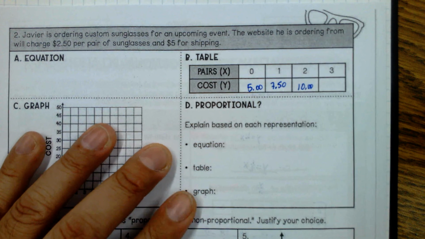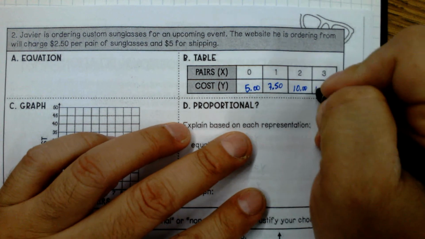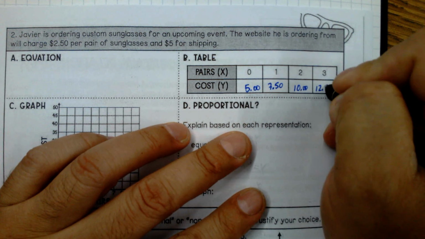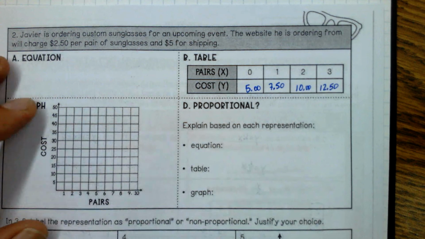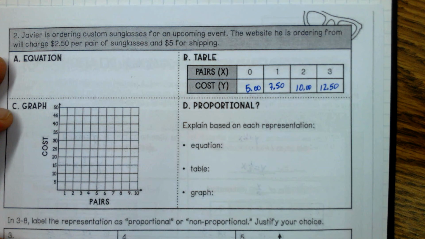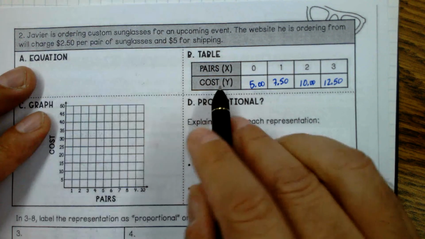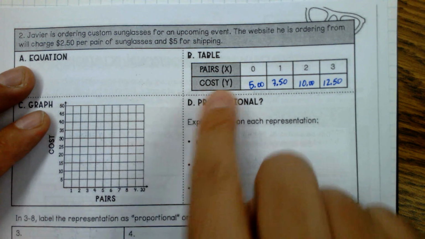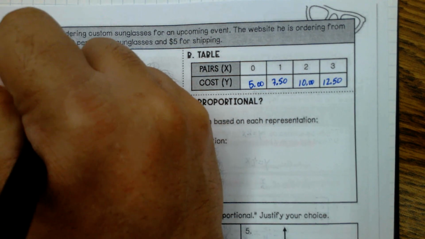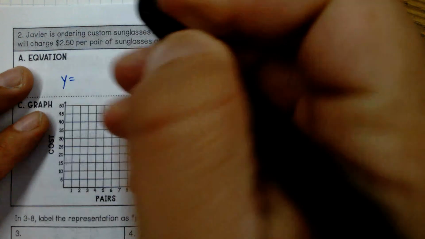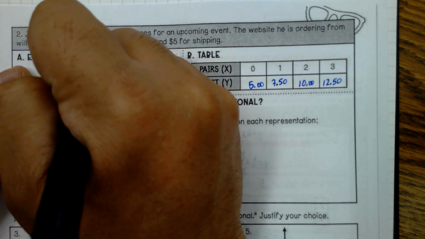Okay, how about 3 pairs? $12.50. All right. So maybe that'll help us come up with the equation. Let's use, looks like cost is y, x is the number of glasses. Gabriel. The equation is y equals 2.5x plus 5.